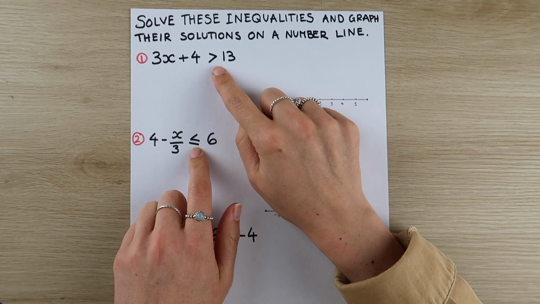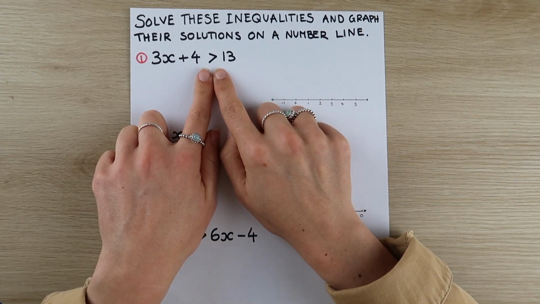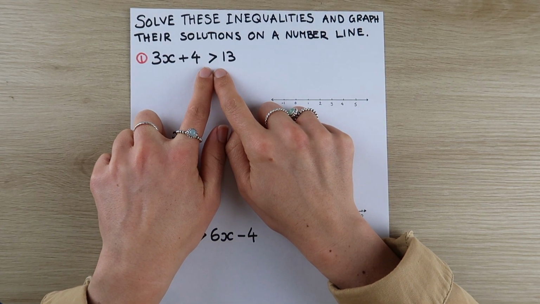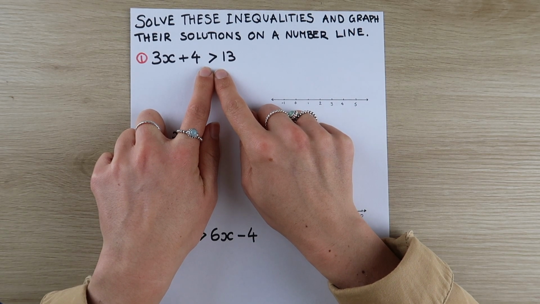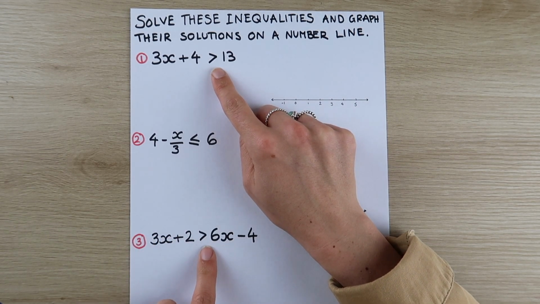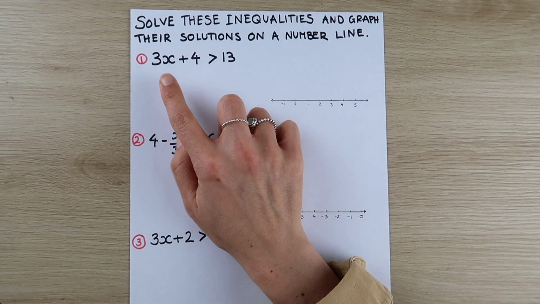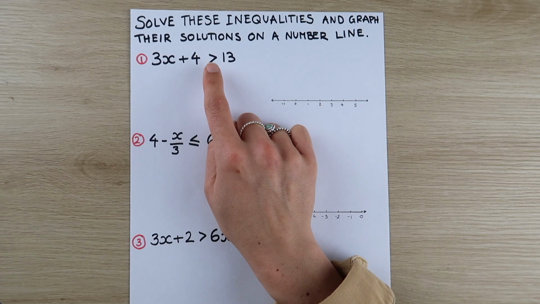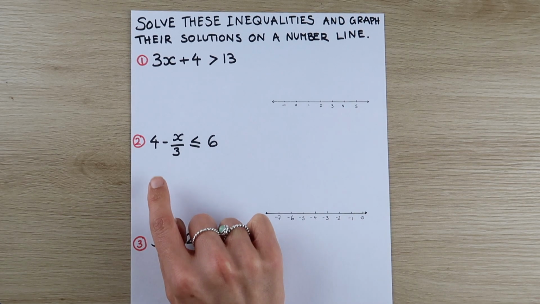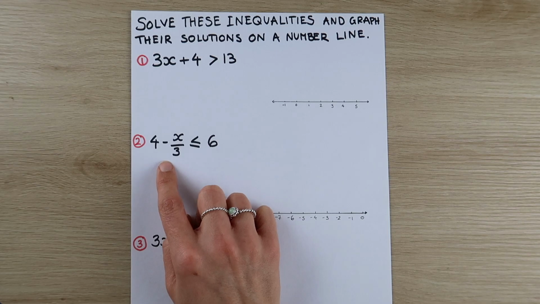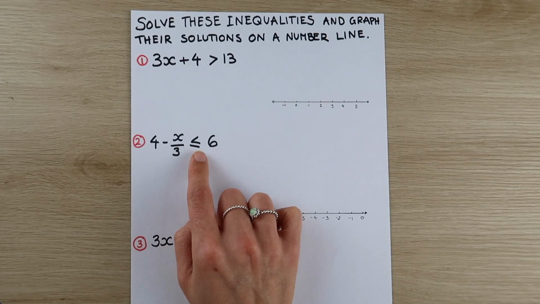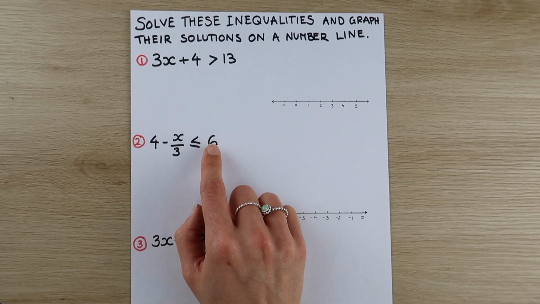We're not going to be working with an equal sign. Instead, we're going to be working with what we call an inequality symbol. An inequality is when we've got something that might look like an equation, however, instead of an equal sign, it has one of our inequality symbols. Now, the way we read inequality symbols, if I have a look at this one, that's saying greater than. So 3x plus 4 is greater than 13. This one I read as 4 minus x over 3 is less than or equal to 6.